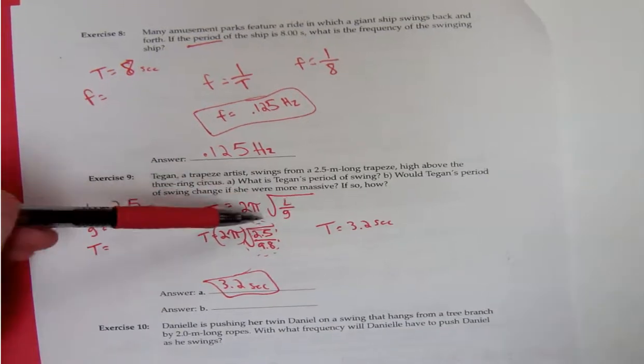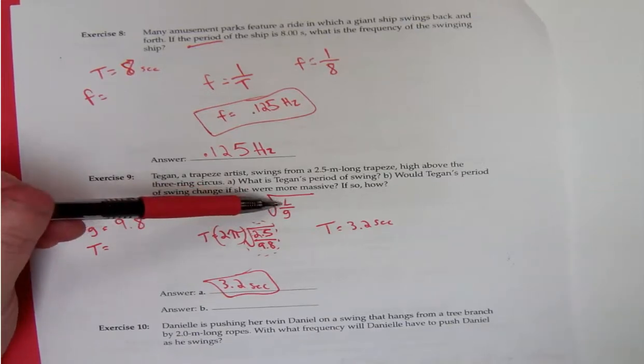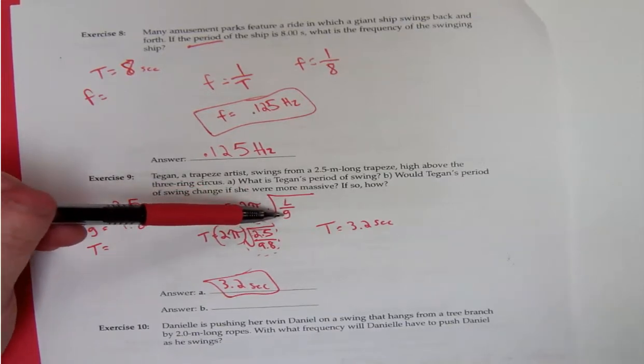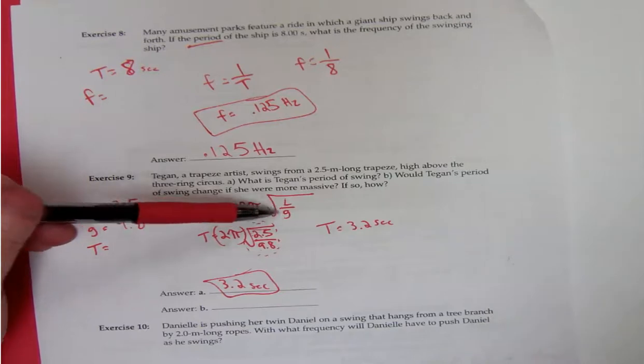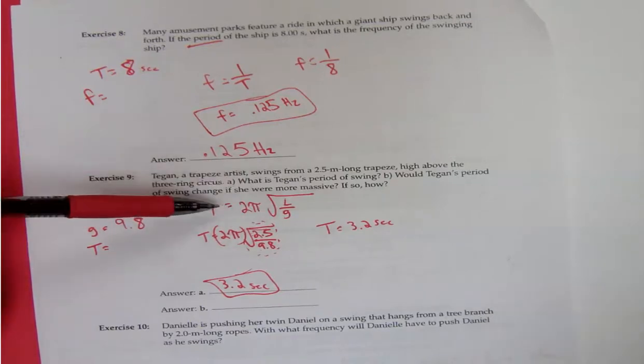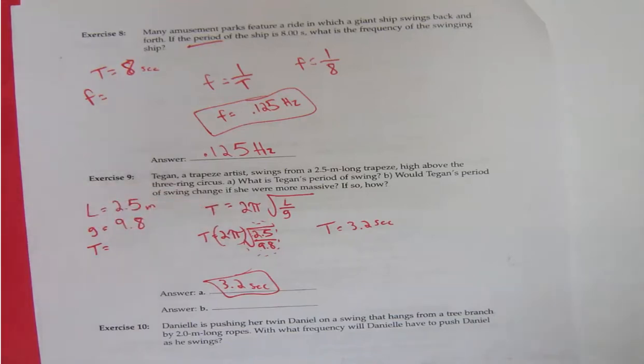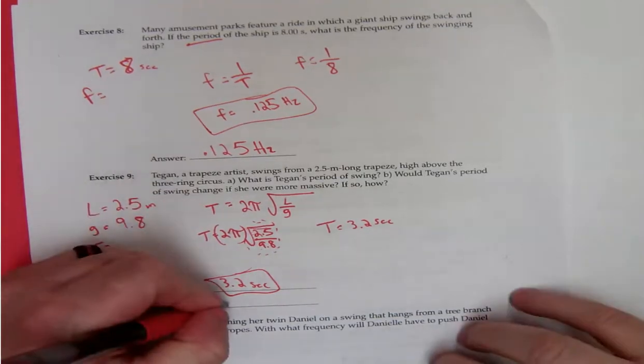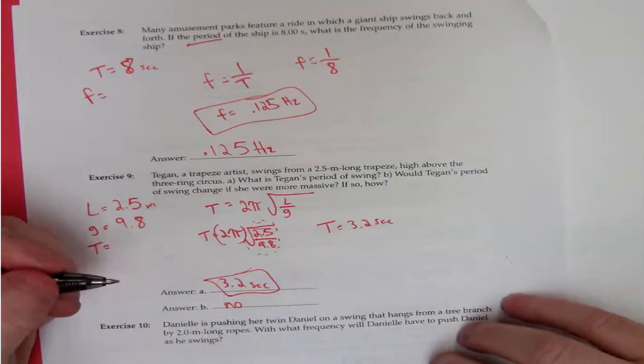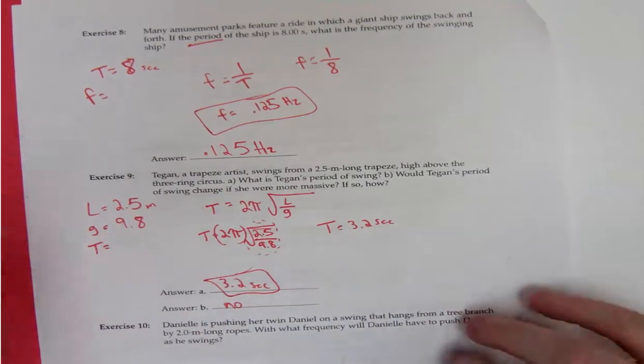Is mass anywhere in here? Mass isn't length, and mass isn't gravity, which is a constant. It's always 9.8. So it doesn't matter if the mass changed. The period would stay the same based on this formula. All we're focused on is the formula. So for that, our answer is no. Pretty easy, pretty straightforward. We don't have to overthink it. We look at the formula.